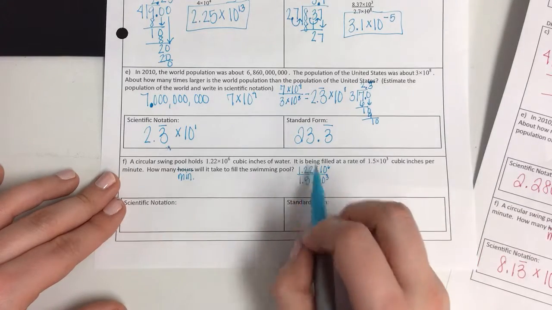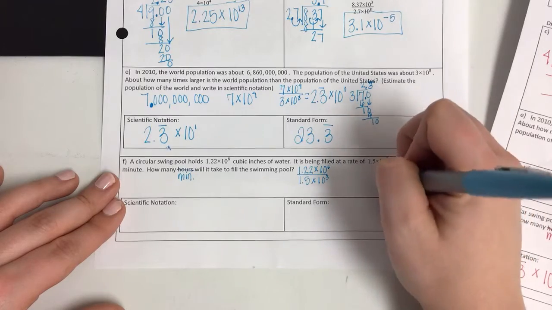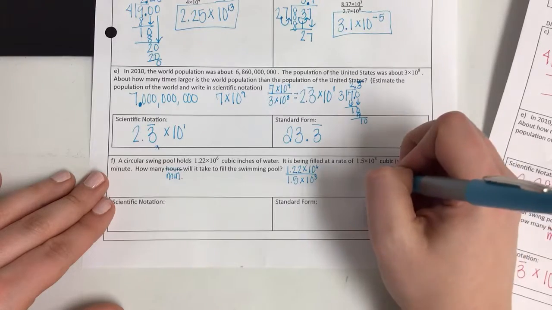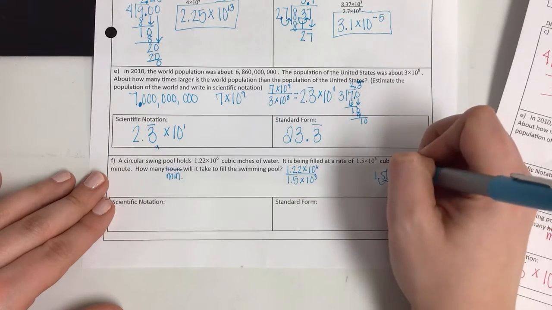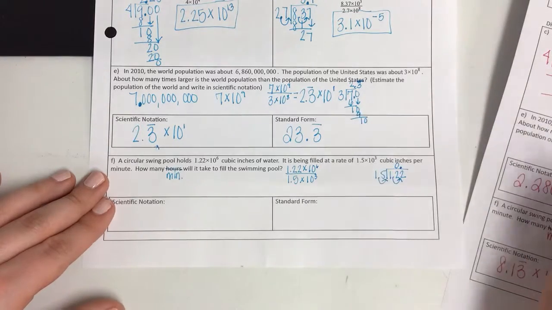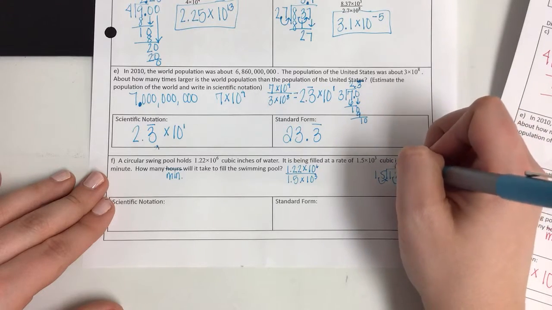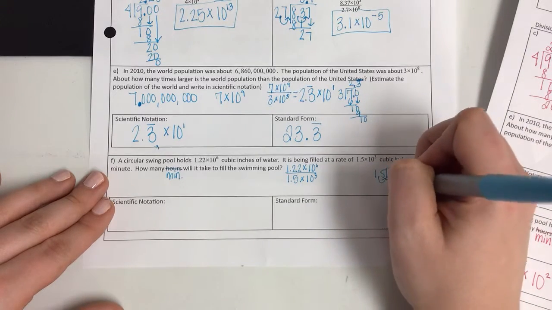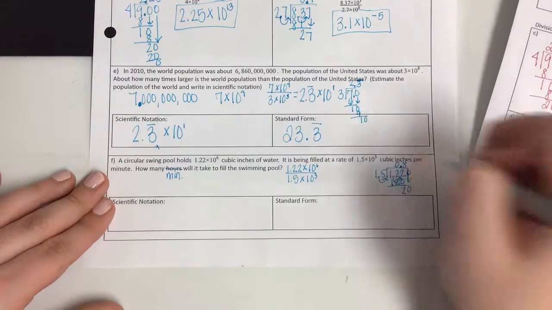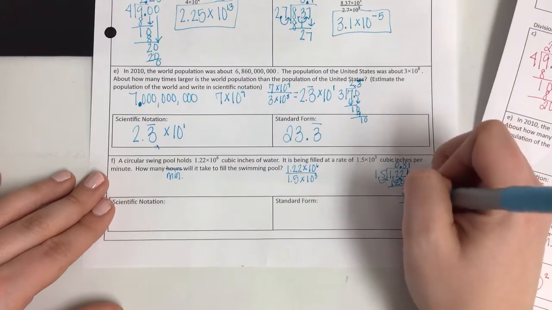So just like before, we need to divide our regular numbers. So I have 1.22 divided by 1.5. Since this 1.5 is a decimal, I need to move it 1 to the right to make it a whole number. So we go 15 goes into 12 0 times. 15 goes into 122, 8 times. And that gives me 120. I subtract, I'm left with 2. Bring down a 0. 15 goes into 20 once. I have a 5, bring down a 0.